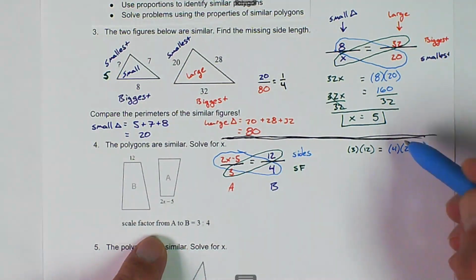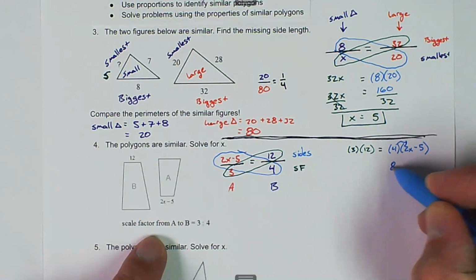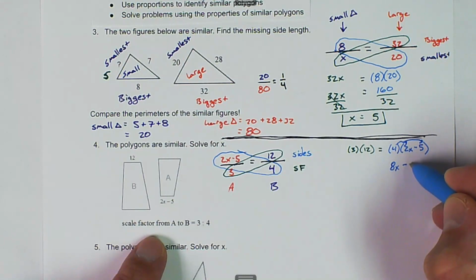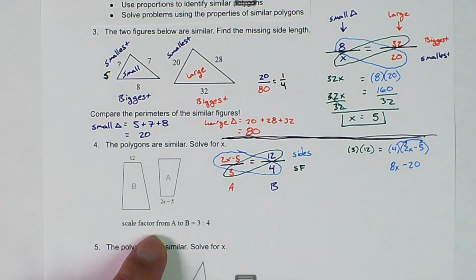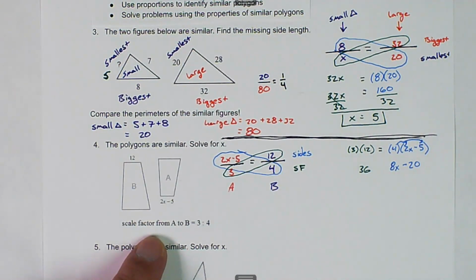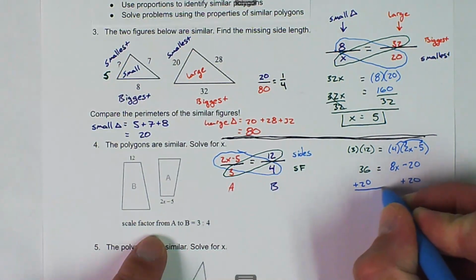And then we can go ahead and distribute on the right side here. 4 times 2x is 8x. 4 times negative 5 is negative 20. 3 times 12 is 36. Then we want to combine our like terms, so we can add 20 to both sides.